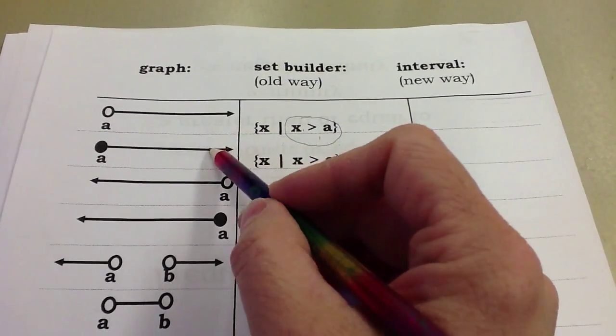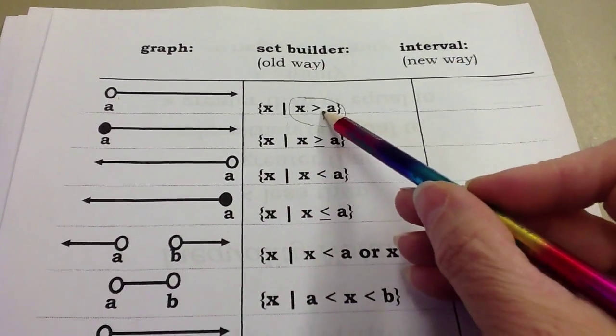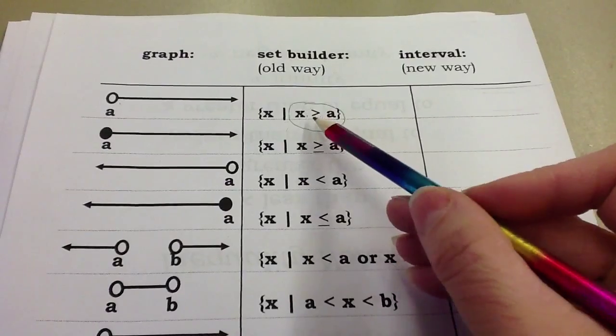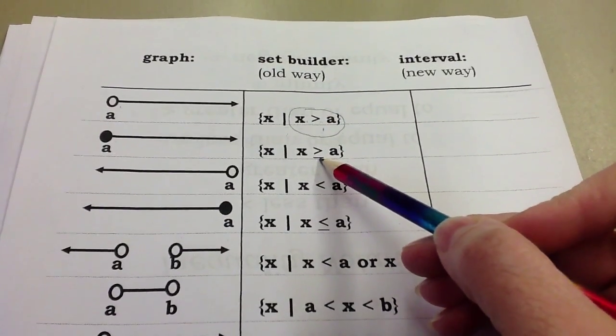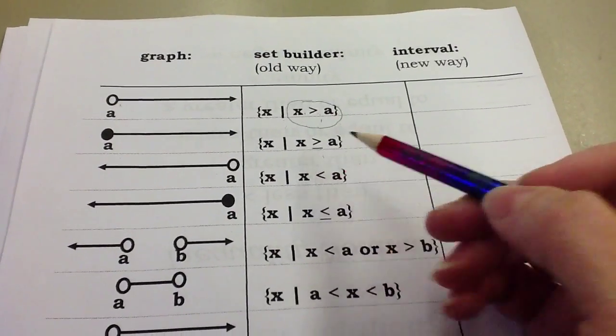The difference between these two is the open circle and the closed circle. If you have an open circle, it does not have the equal to part to it. If it is a closed circle, then it is equal to.